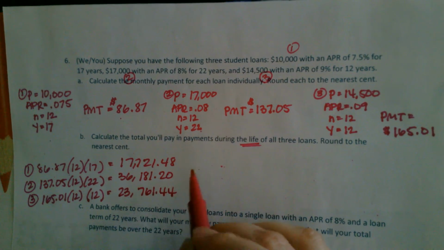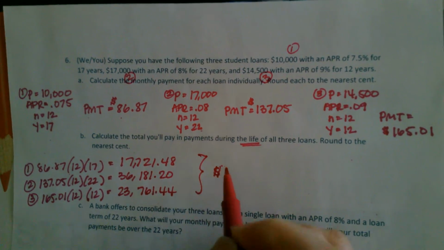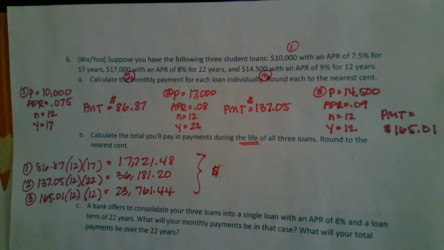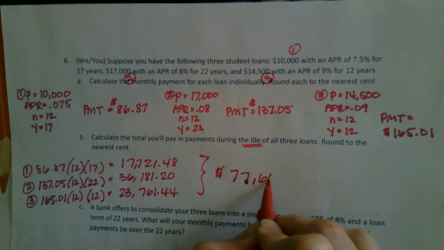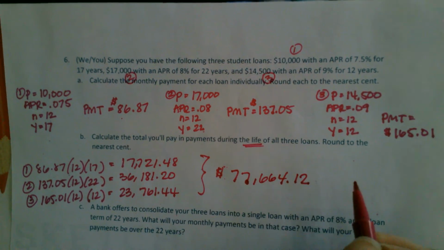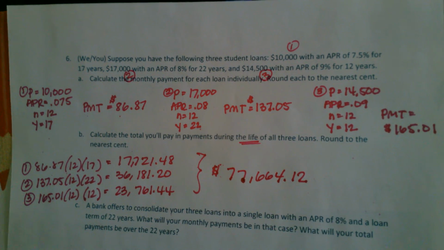Okay, so now we can add these 3 together. We get 77,664.12. So $77,664.12 to pay off all 3 of these student loans.